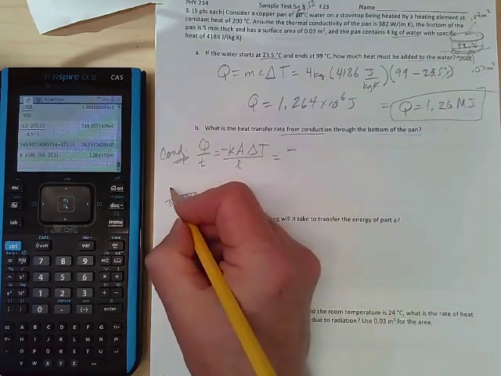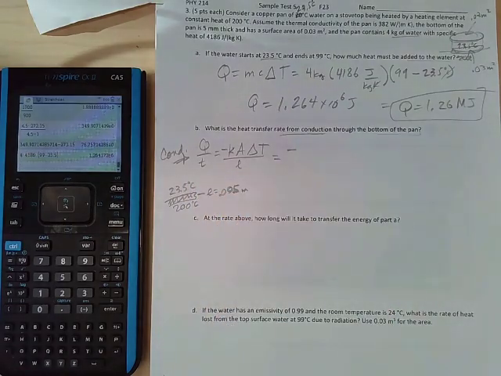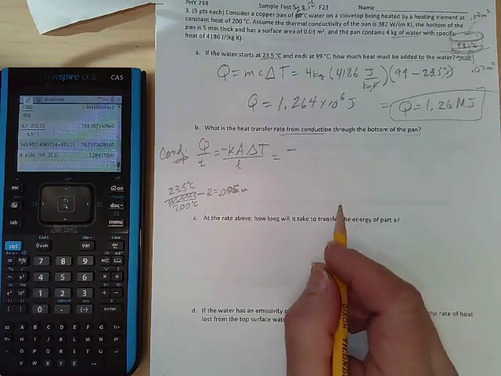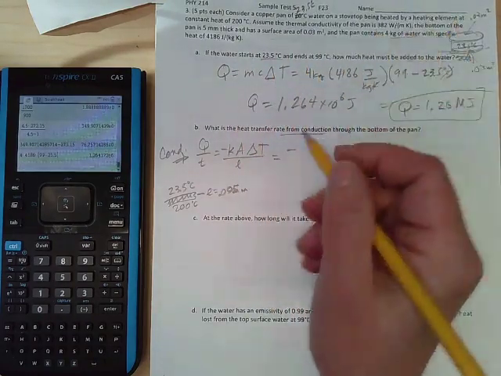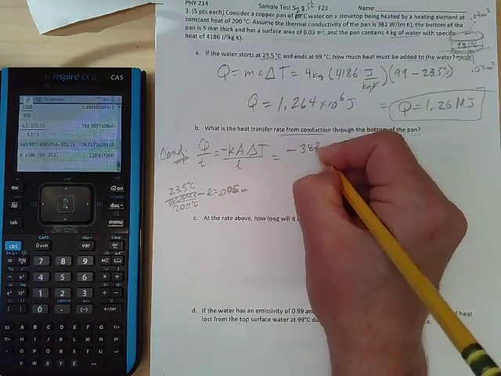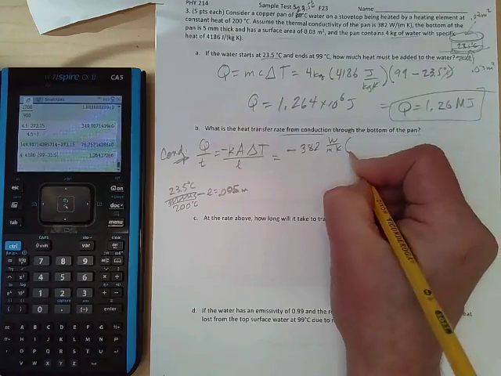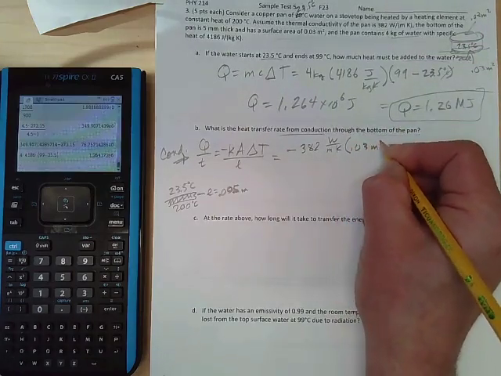And then the water is starting out at 23.5 degrees Celsius inside here, so we'll assume it's at the starting temperature. There's a bit of assumption there. All right, so k of the pan is 382 watts per meter Kelvin, and area of the bottom of the pan is 0.03 square meters.